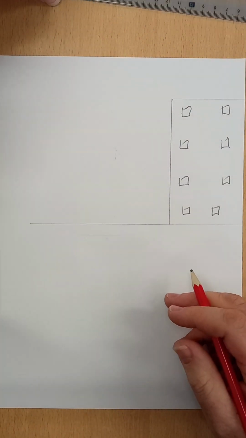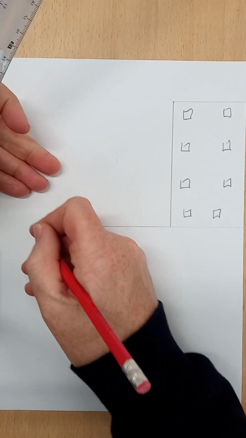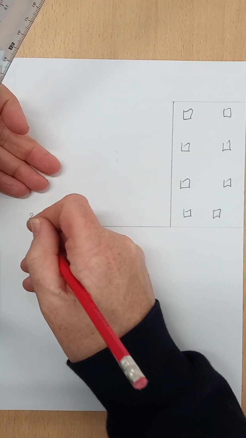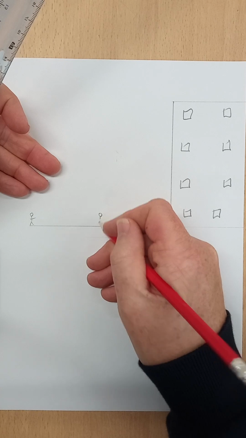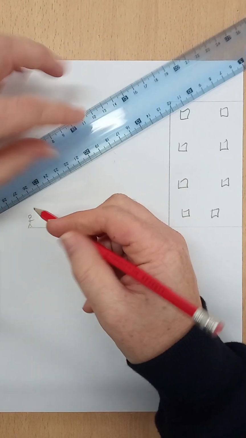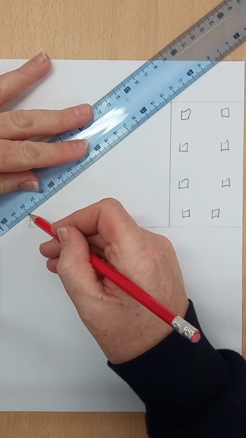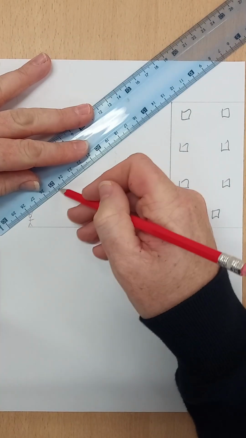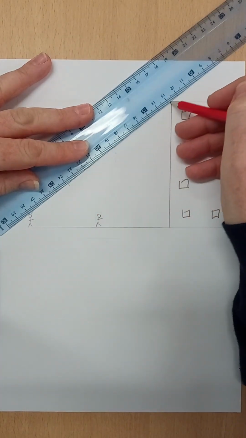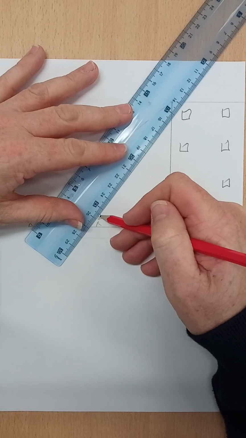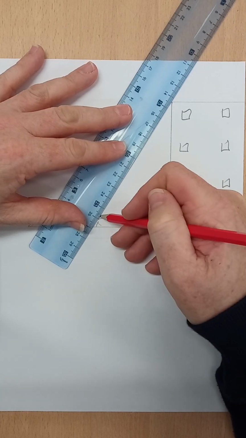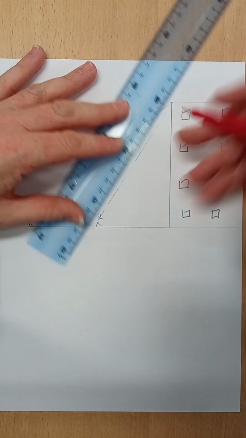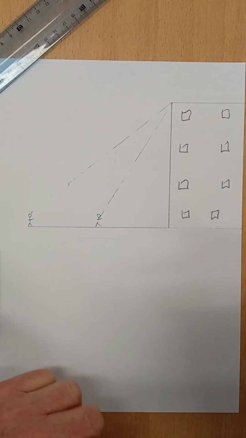And we have 2 people. Okay? We have person number 1 and person number 2. And both of them are looking up to the top of the building. So as you can see, they're both looking up to the top of the building.